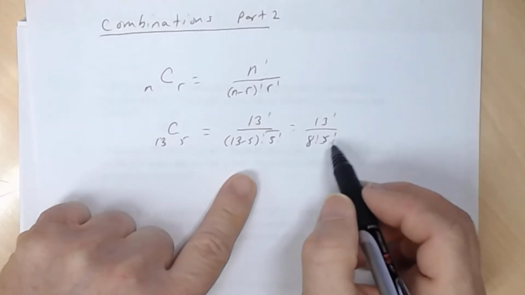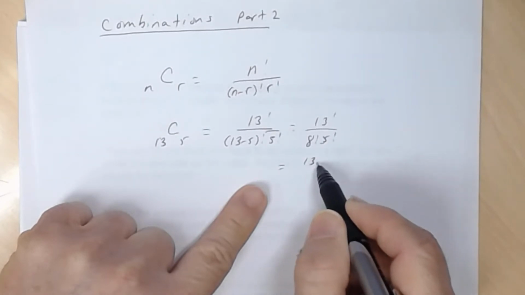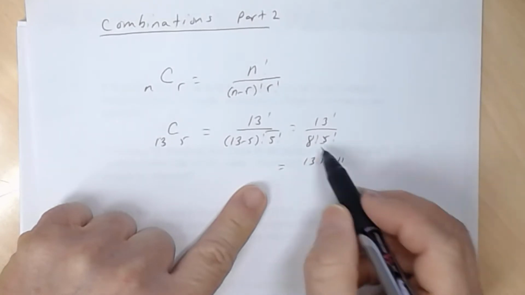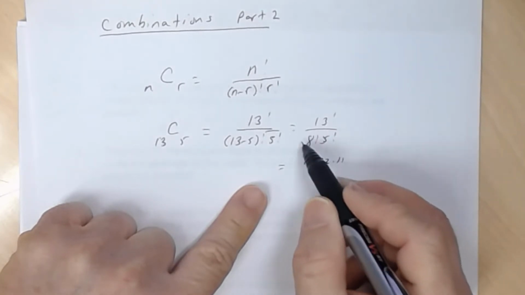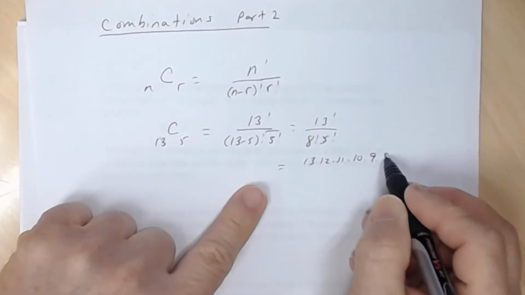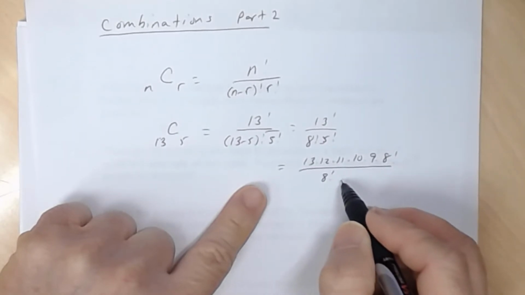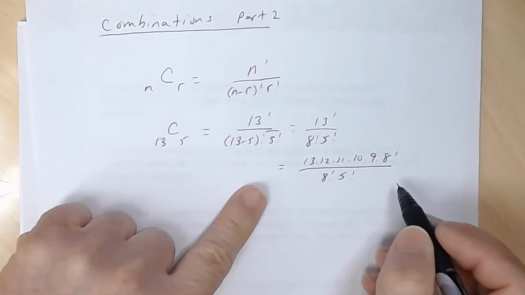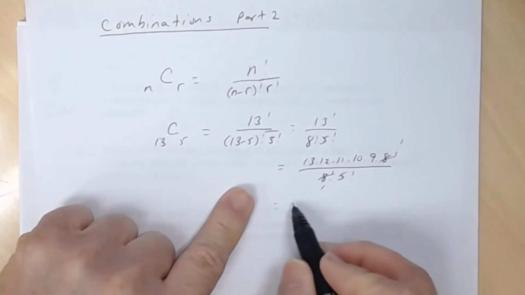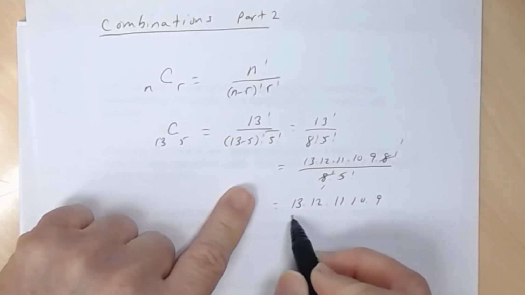Now remember what we did. 13 factorial means 13 times 12 times 11 all the way down to 1, but you don't do all that. You just look at the largest you see in the denominator, which is 8. So I'm going to say 13 times 12 times 11 times 10 times 9 times 8 factorial, divided by 8 factorial and 5 factorial for right now. The 8 factorials divide out. Do you agree? Then I have 13 times 12 times 11 times 10 times 9.